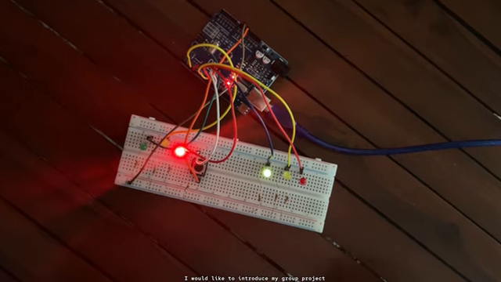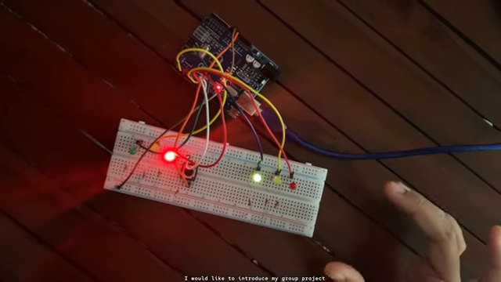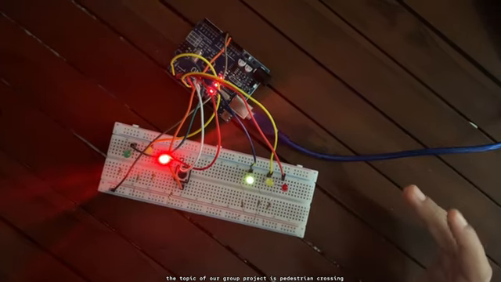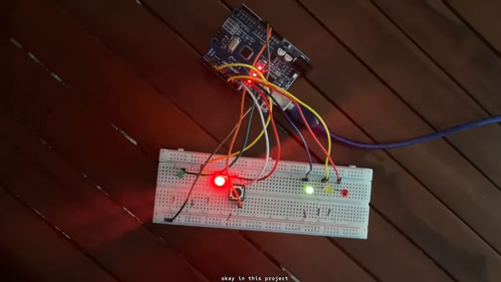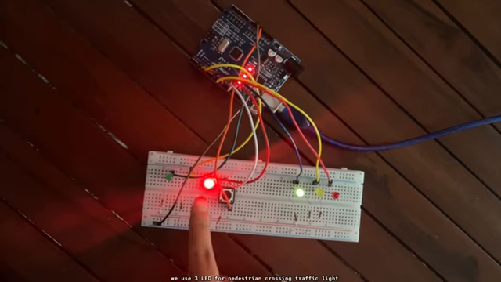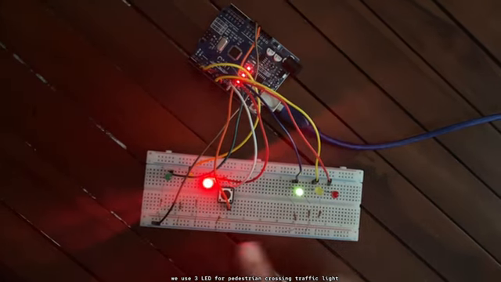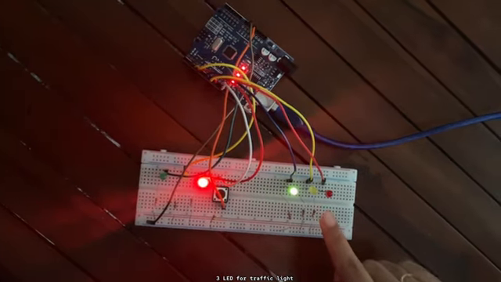First and foremost, I would like to introduce my group project. The topic of our group project is pedestrian crossing. In this project, we use 3 LEDs for the pedestrian crossing traffic light and 3 LEDs for the traffic light.